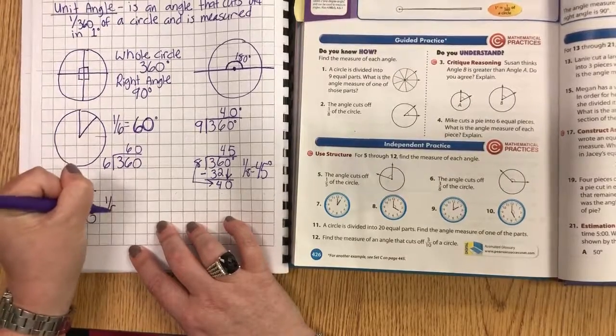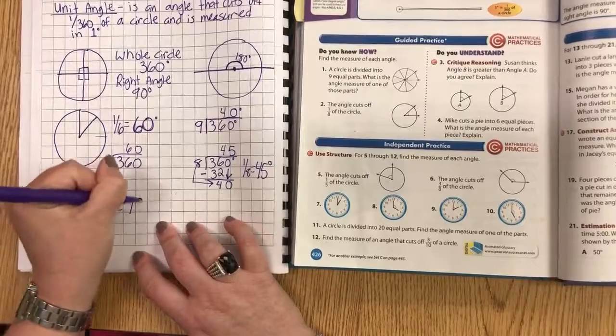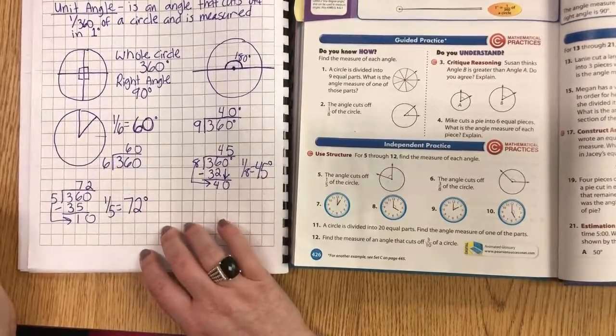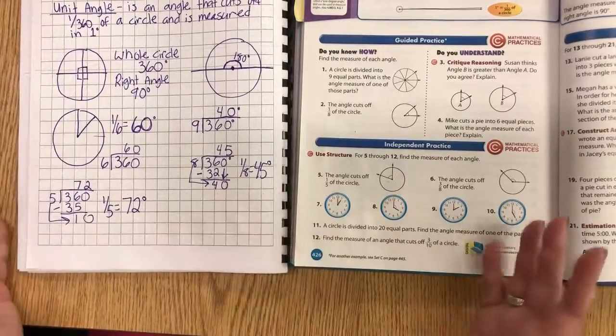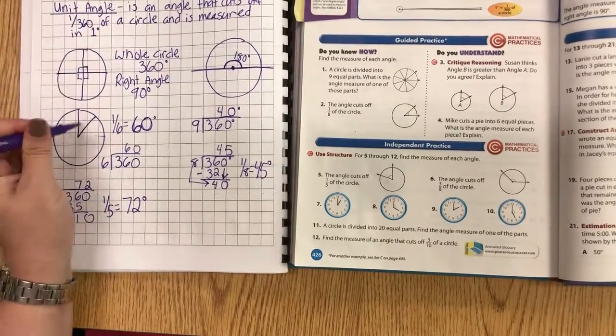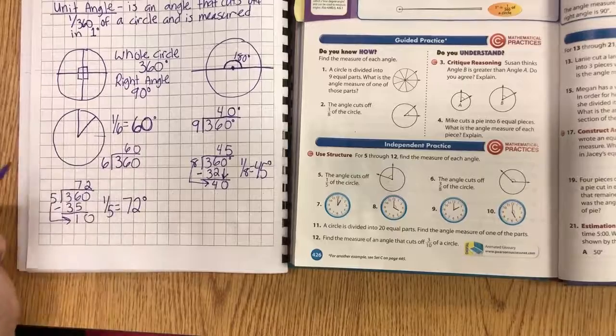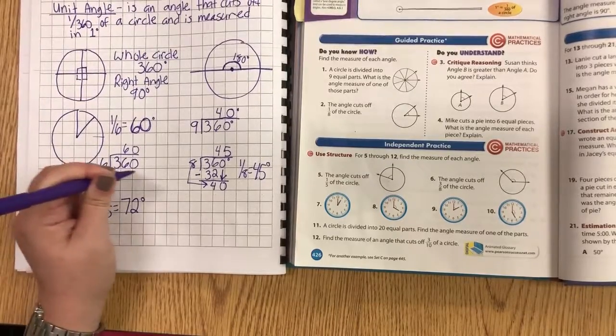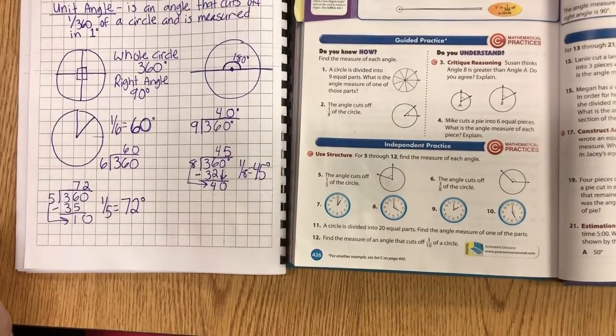So 1/5 of a circle measures 72 degrees. Getting the hang of it, right? It's really not that bad. So when we're looking at unit angles, we're looking at one part of a circle, we're just doing some long division, and it's always with the same number. So all you have to do when you're given one of these problems is you look at the denominator.